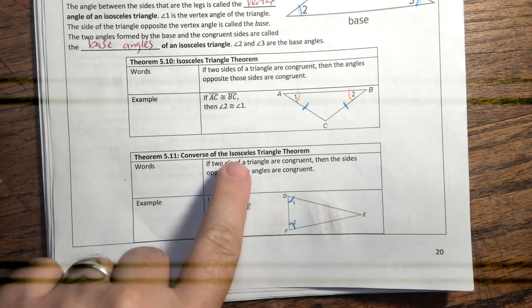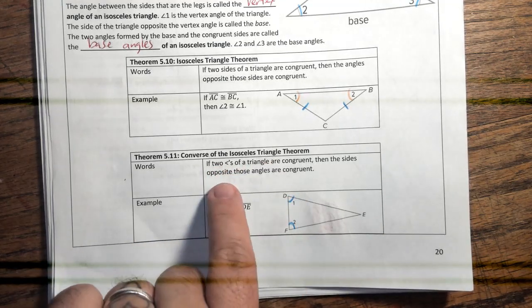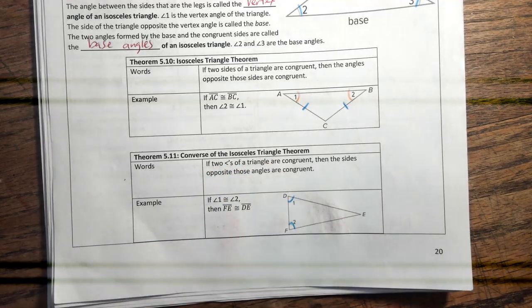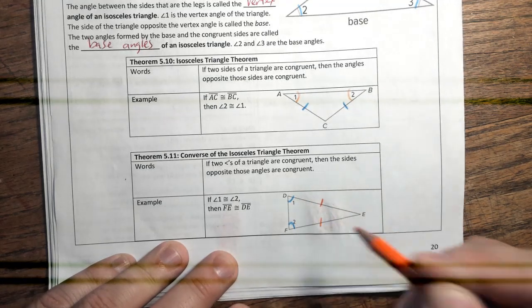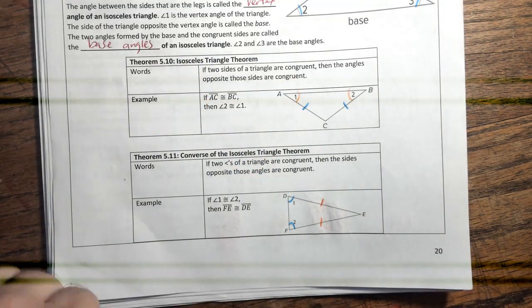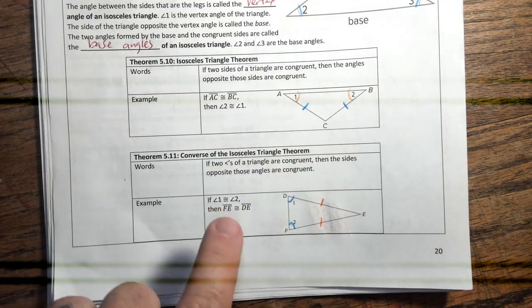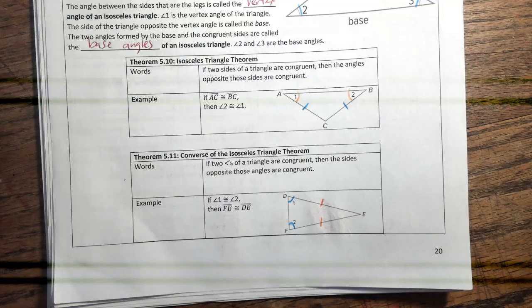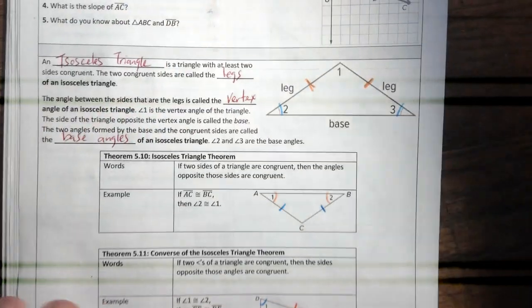If two angles of a triangle are congruent, then the sides opposite those angles are congruent. So it's just the converse. The theorem talks about sides to angles. The converse talks about angles to sides. That's that whole P then Q, Q then P thing we talked about in Module 3.